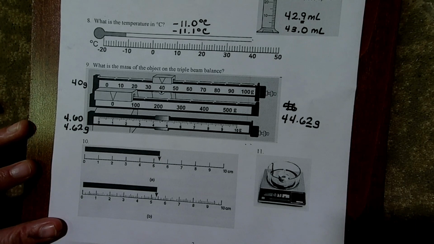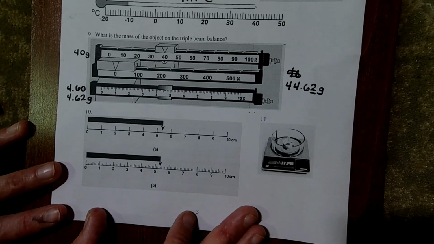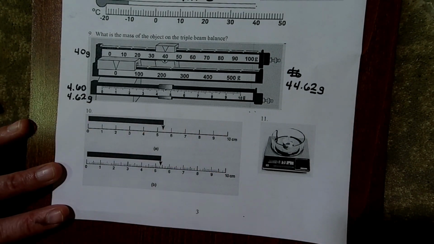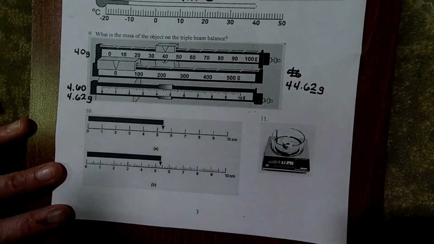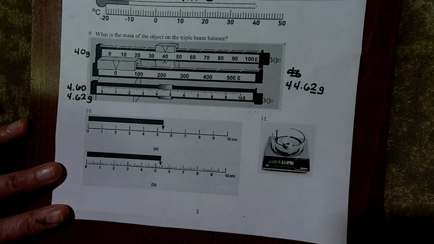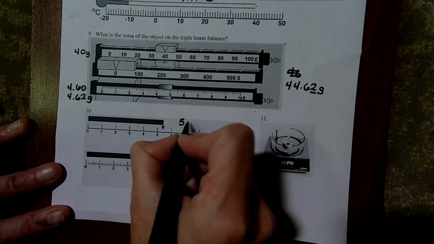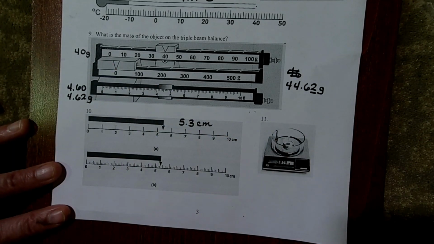On this next one, number 10, this really helps illustrate the difference between the measuring devices. So if someone's using this crappy ruler, right, it doesn't have that many markings on it, they're only going to be able to estimate to the tens place. It's marked to the ones place, so they're going to go one beyond that to the tens place. So, I don't know, 5.3 centimeters, something like that.